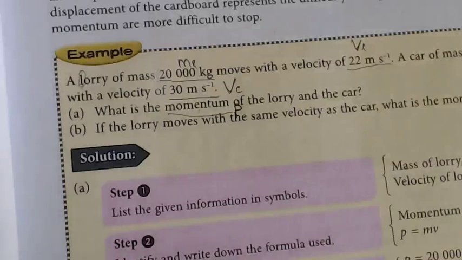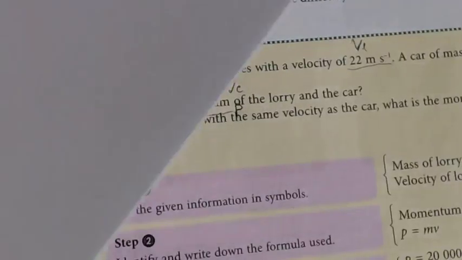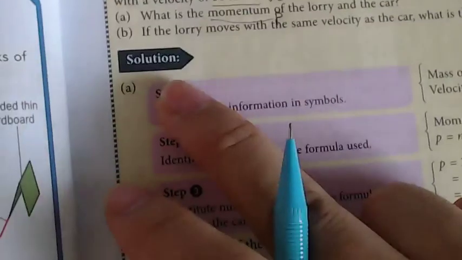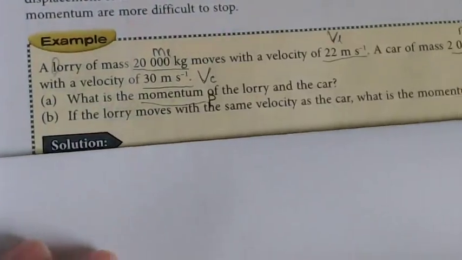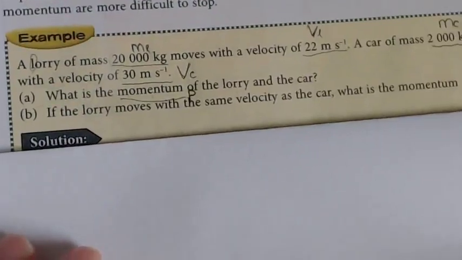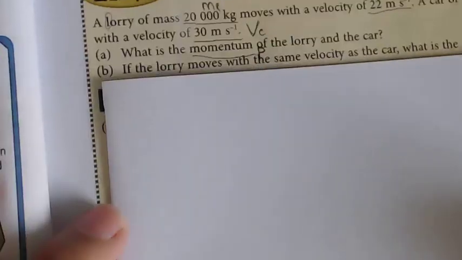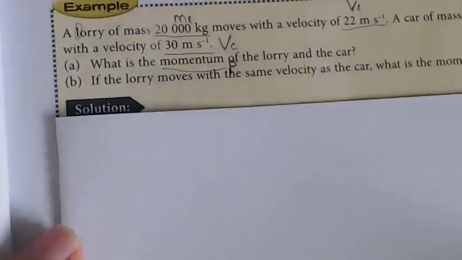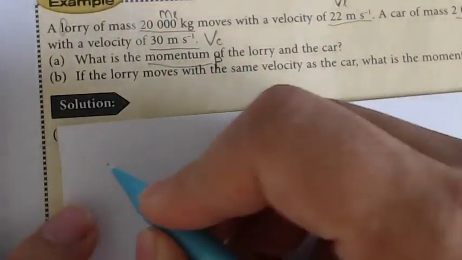Be aware of that. Once you come to put a symbol, be careful, because if you use a wrong symbol, you might get confused. Solution: we don't need to come to this. Just act like there is no solution for you. The solution comes from your understanding. You understand it already. You know how to find the momentum. You go along with your understanding before you come to see the solution. So let's begin.